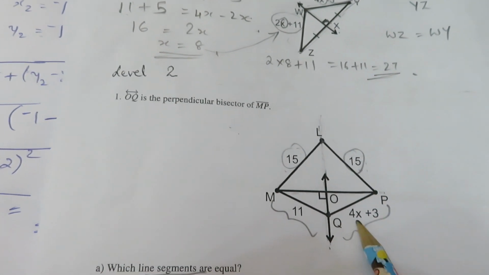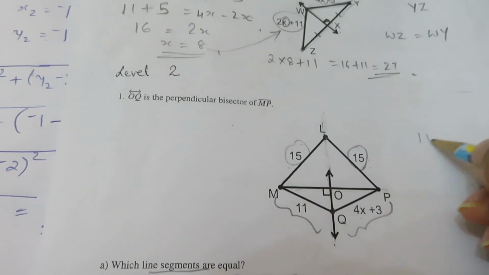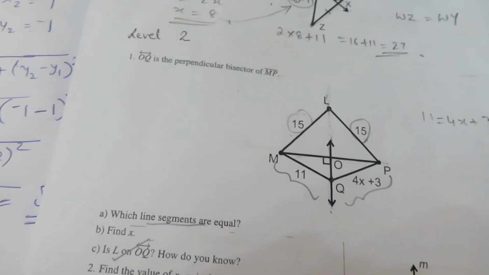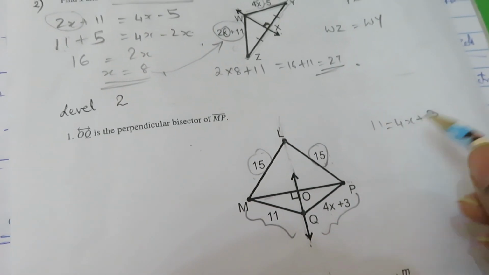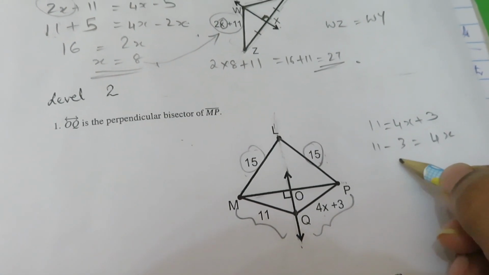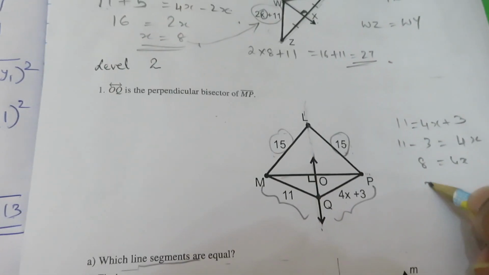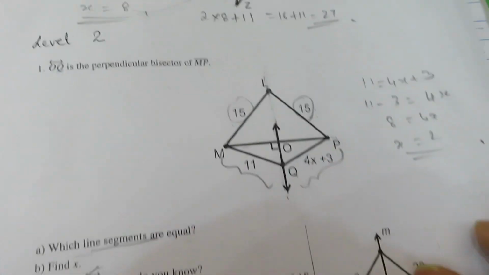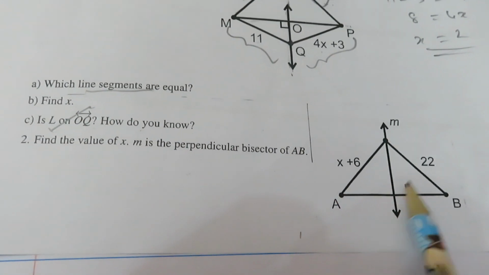Now, how do you find x over here? You just equate it. 11 is equal to 4x plus 3. Why? Because of the bisector theorem. Now, you bring all the numbers on one side. Let the x be on one side. 11 minus 3 is 8, which is equal to 4x, and you get x as 2. Clear? Now the same thing you find over here too. You equate x plus x is equal to 22.